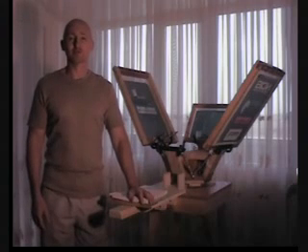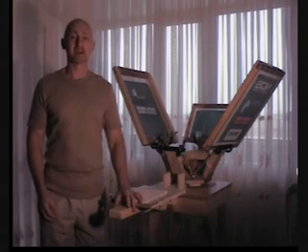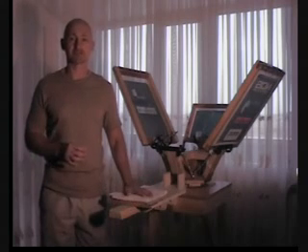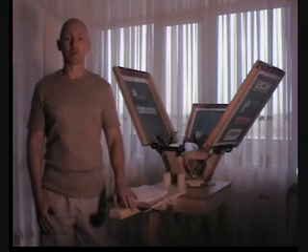Good afternoon and welcome to my video on screen printing. What I'm going to do today is take you through the process of screen printing, which is taking a design from your computer all the way through to transferring it to a t-shirt. To start off with, let's have a look at a couple of the pieces of equipment we'll be using today.